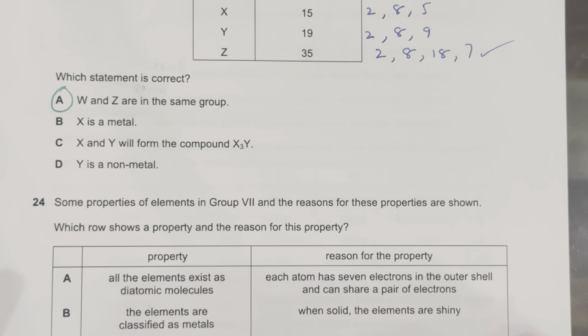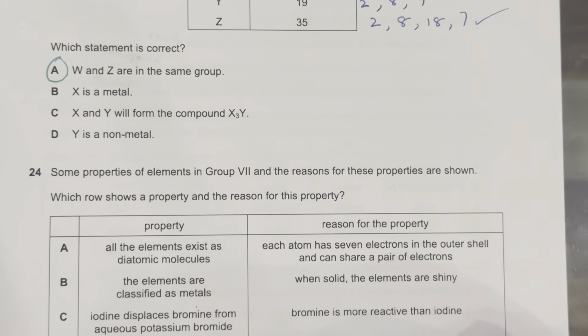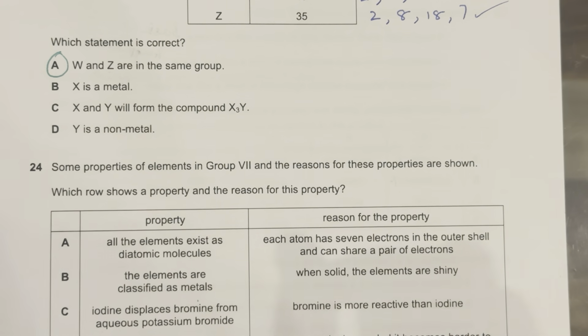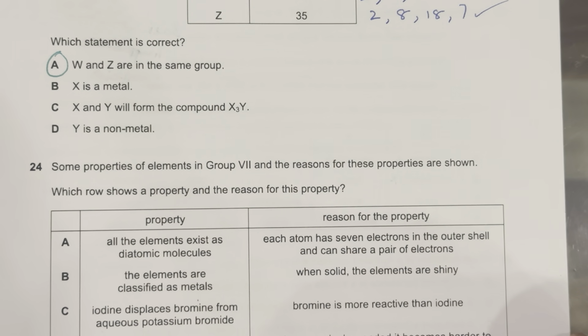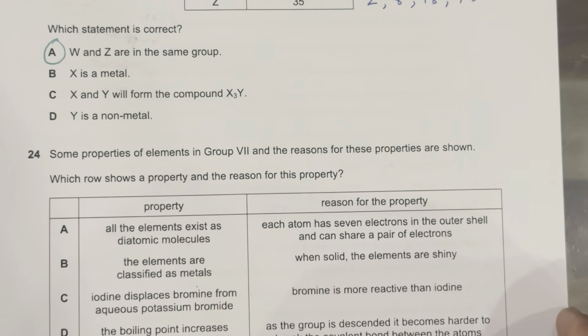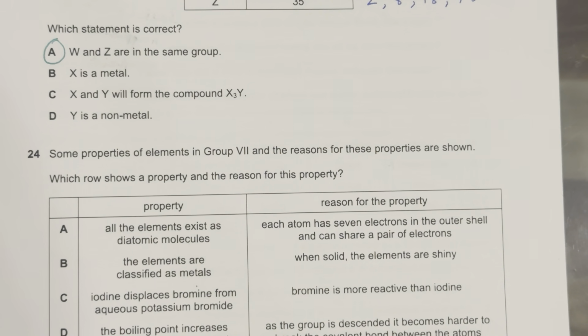Okay, question 24. Some properties of elements in group 7 and the reason for these properties are shown. Which row shows a property and the reason for this property? All the elements exist as diatomic molecules. The reason for this property is that each atom has 7 electrons in the outer shell.